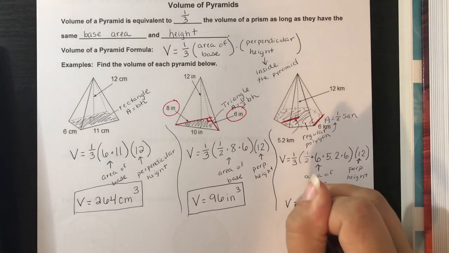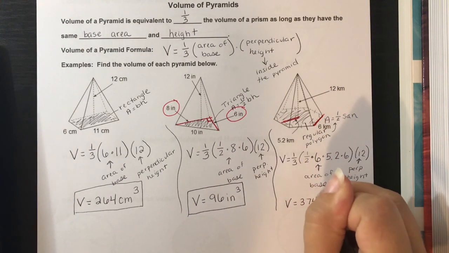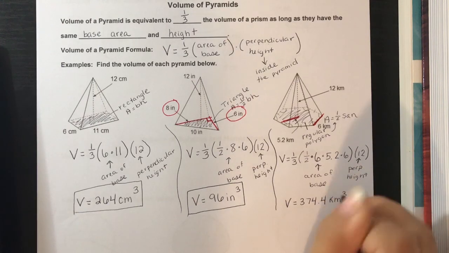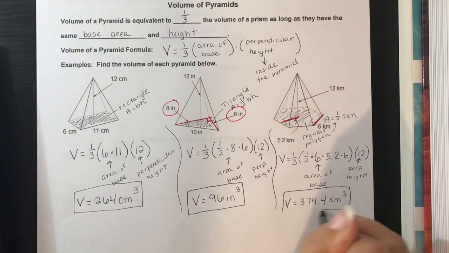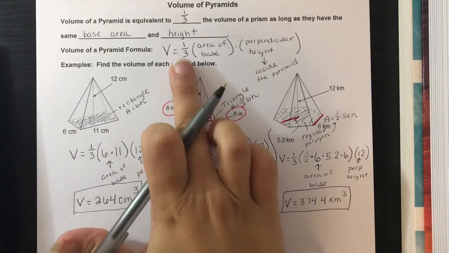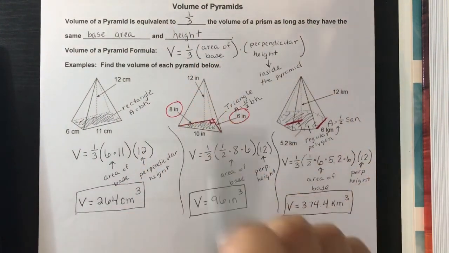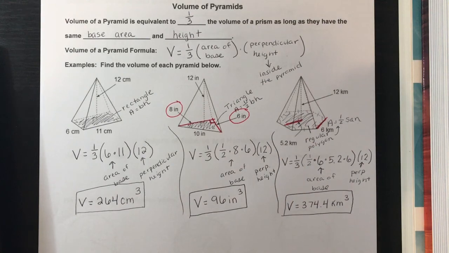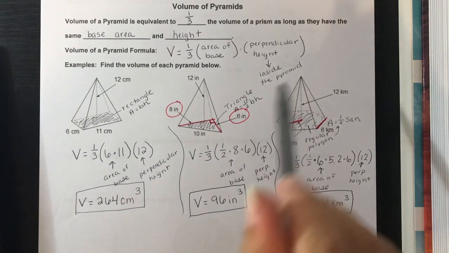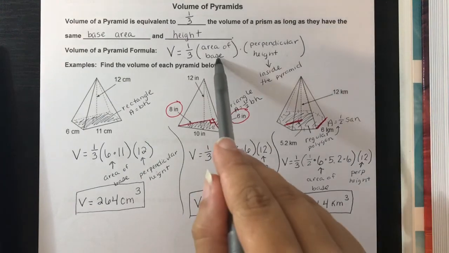So the volume of this figure is 374.4 kilometers cubed, again, because we're talking about volume. So for the volume of pyramids, it's 1/3 times the area of the base times the perpendicular height. Identify the base figure, find the area of it, identify the perpendicular height, and plug those in.